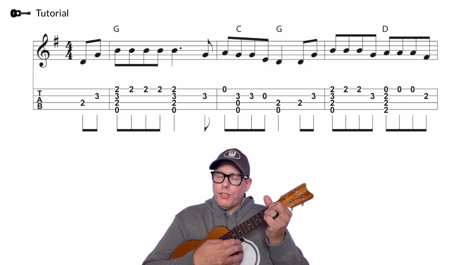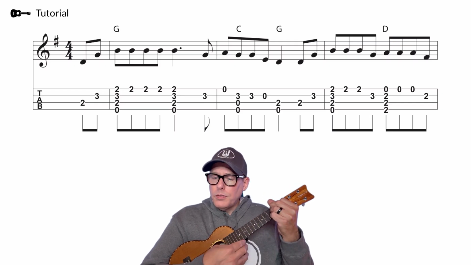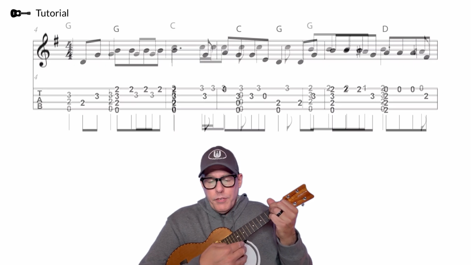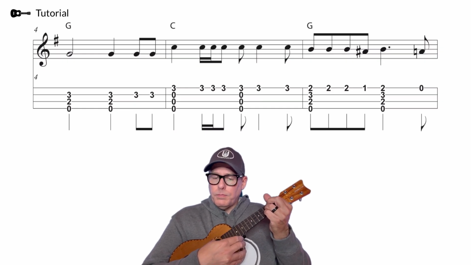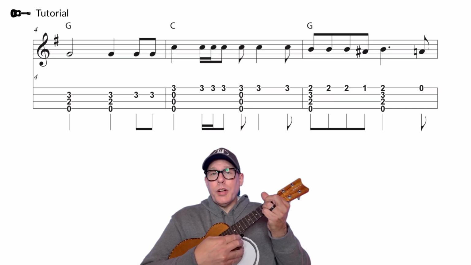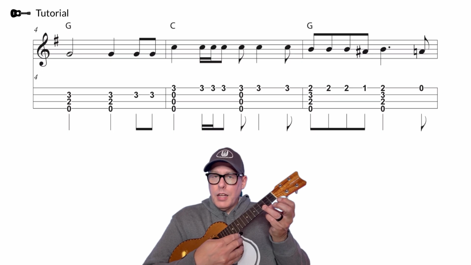Now we're going to outline that G shape again. 3rd string, 2nd fret, G chord. Repeat the 1st string twice. 2nd string, D chord. 1st string twice. 2nd string, G chord, strings 4, 3, and 2. That's going to happen again. 2nd string, 3rd fret, you're right there twice more. C chord. Then this is fast.